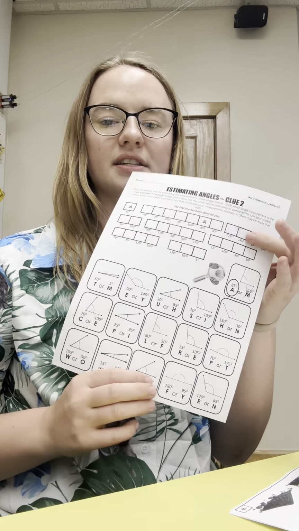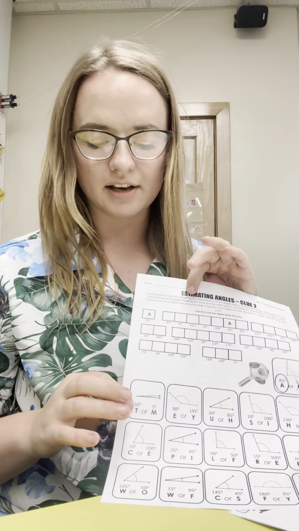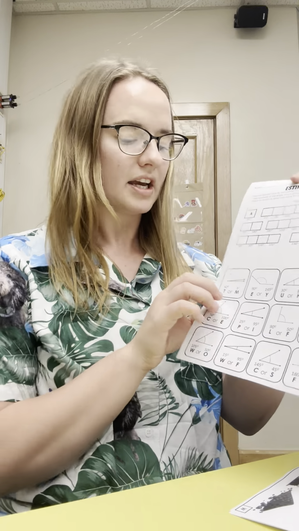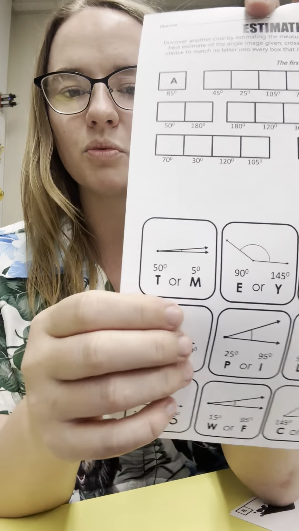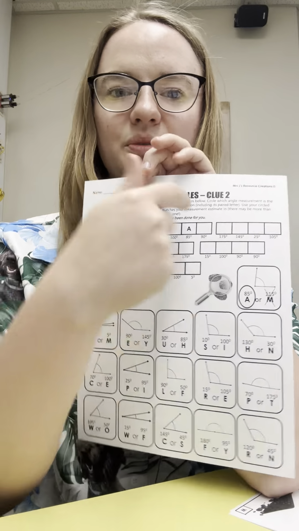Clue number 2 is a really quick and easy one because this is something we just did, and it's measuring angles. Now, you're going to see this and say, well, I need a protractor. No, you don't. It's easier than that. All you have to do is look at the angle, and they put an example here for you. You have to figure out, is it acute or is it obtuse? That's going to help you right away figure out which degree it is. You're circling one or the other. Then, whatever you circle, you can use that to place your letter in the box, and this will give you your next clue, okay?